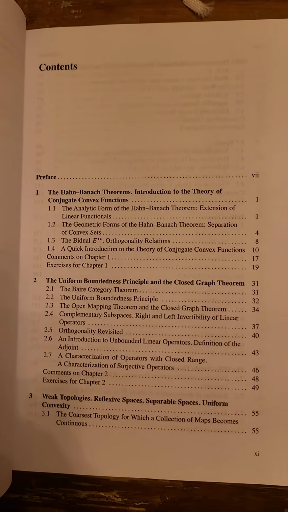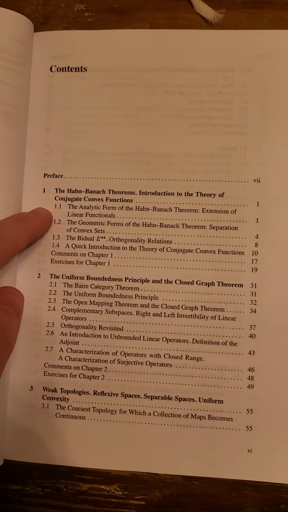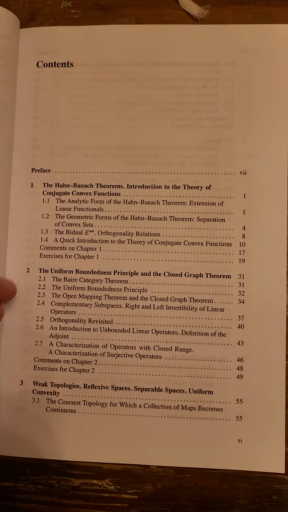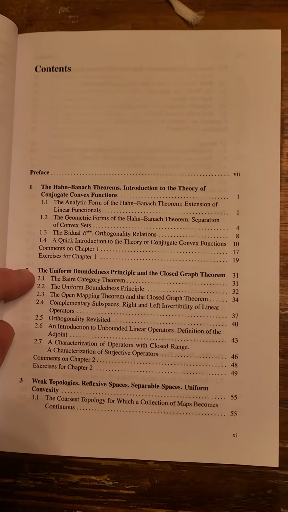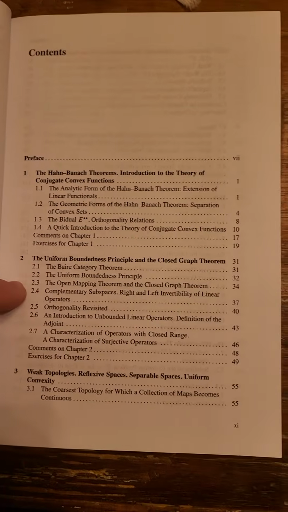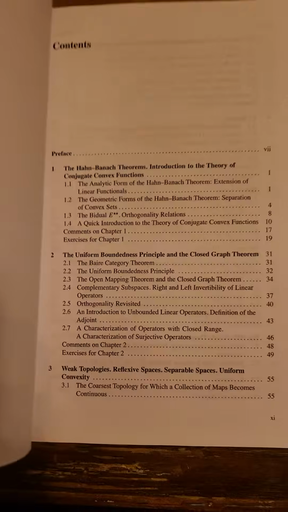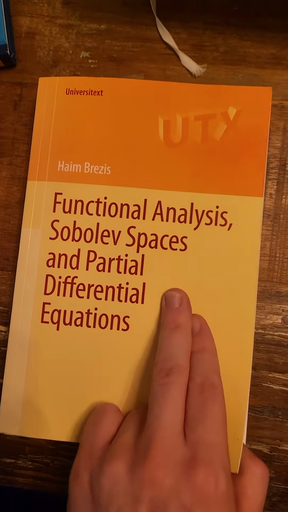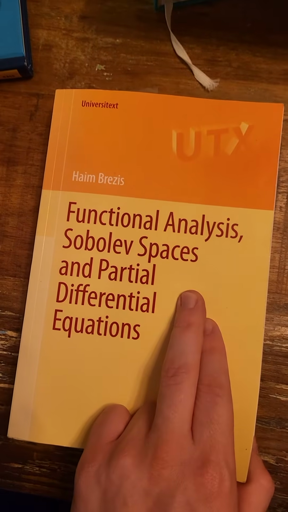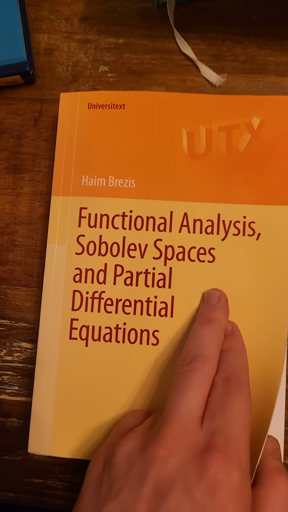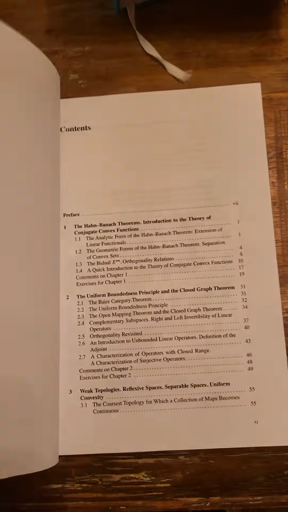So you start, this is the introductory functional analysis topics. You start with some functional analysis, uniform boundedness principle, and closed graph theorem. These are critical concepts in functional analysis. Again, weak topology. Again, this is going to be functional analysis. So you definitely need a real analysis background to cover this. See my video on real analysis textbooks before you cover this textbook.